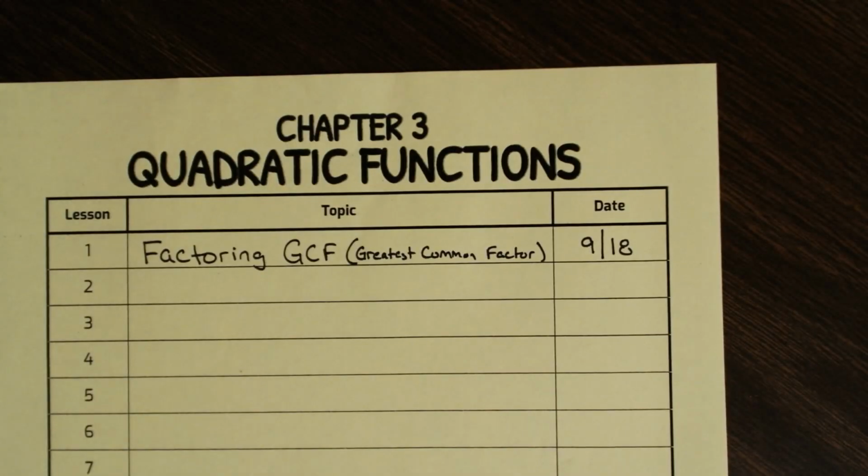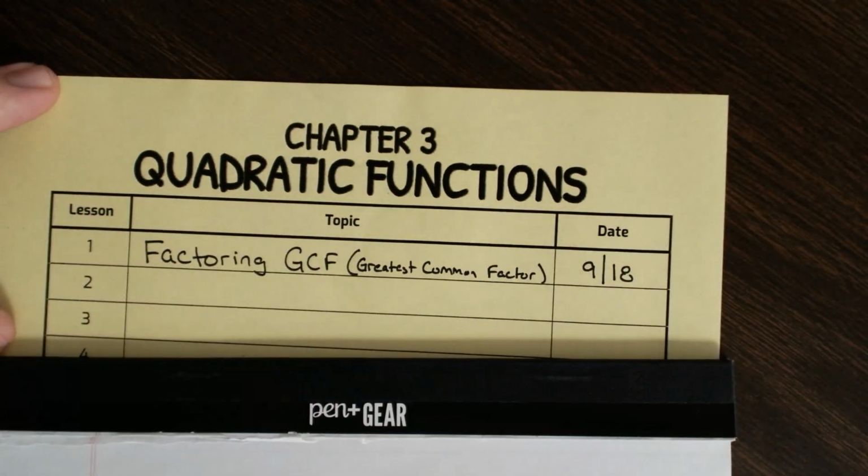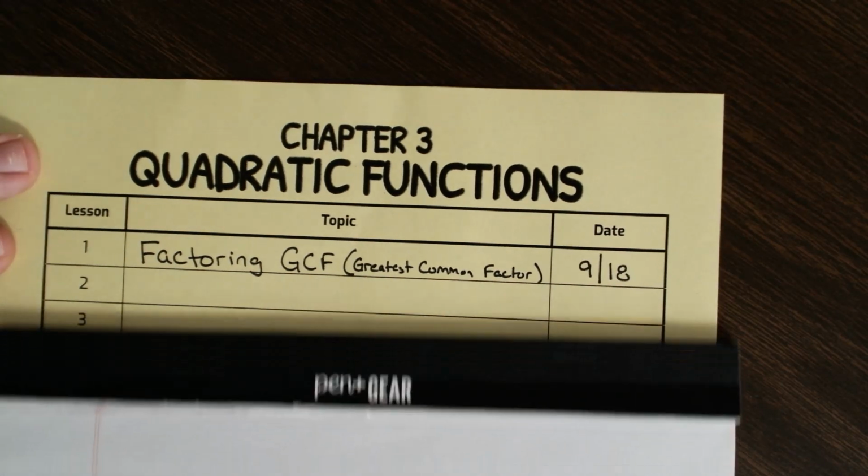But the solving gets real wild. It's a lot of fun. So, but before we do any of that, we need to review some of the Math 1 stuff because quadratics tends to be the toughest part of Math 1, factoring the GCF included.